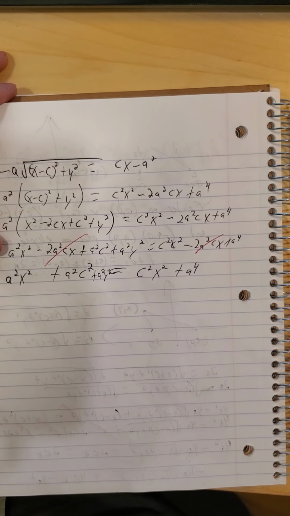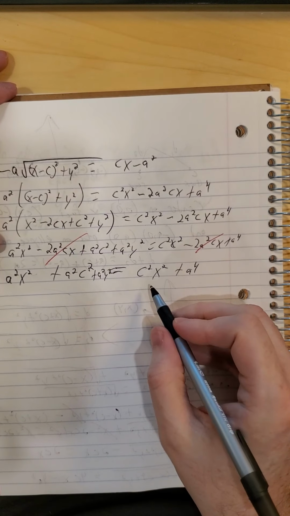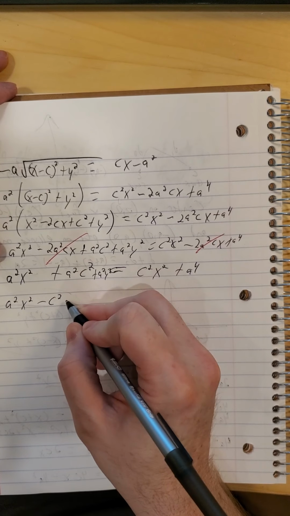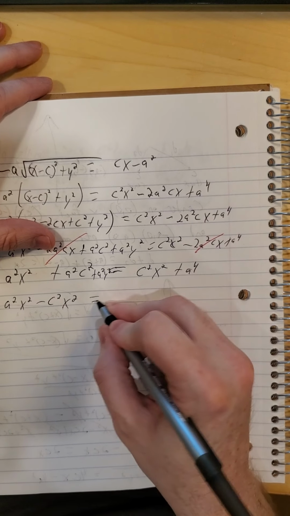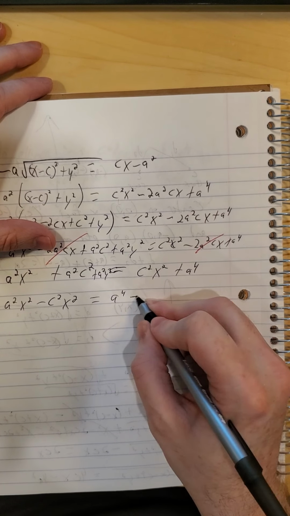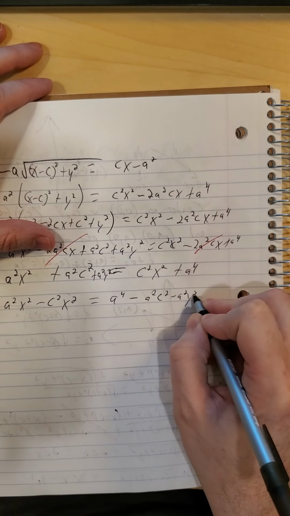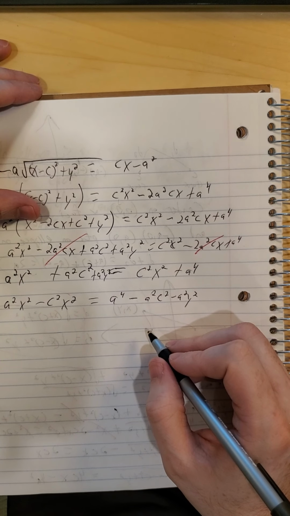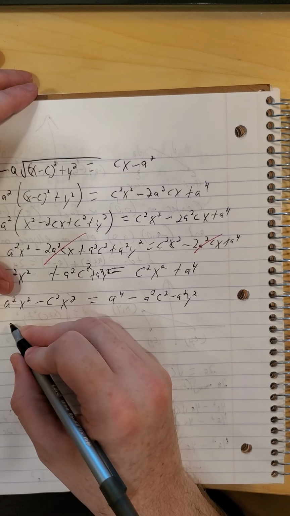And I'm going to move my c squared x squared, so we'll have a squared x squared minus c squared x squared on one side. So that means on the other side we'll have a to the 4th minus a squared c squared minus a squared y squared. So I can factor an x squared from these guys.